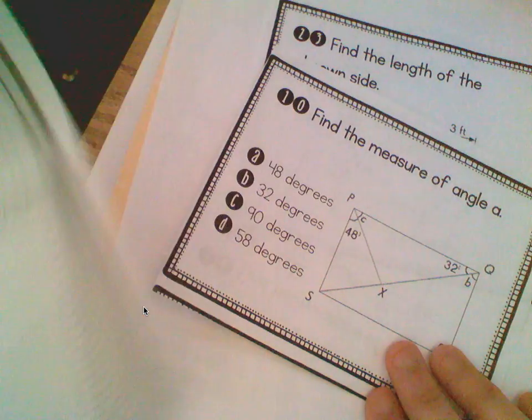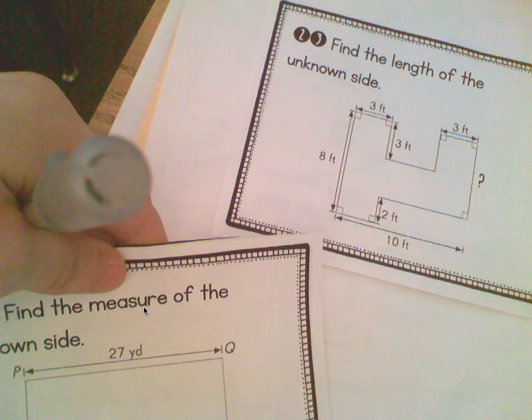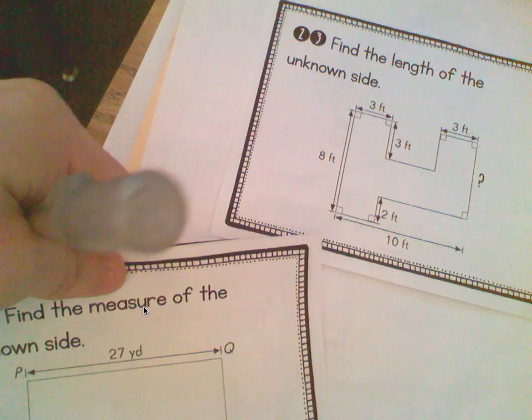All right, last problem. Let me find a good one. Do another length one. One of these. Like the one underneath you. This one. I would do this one. This one? All right, last one.